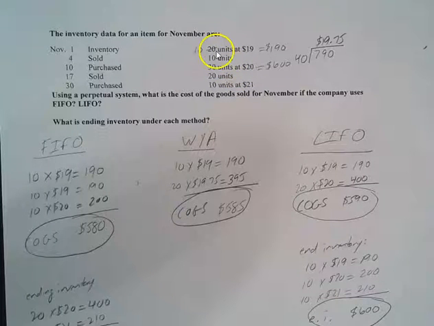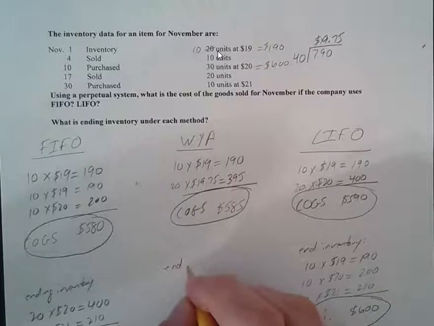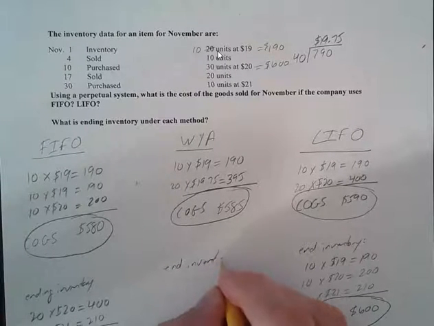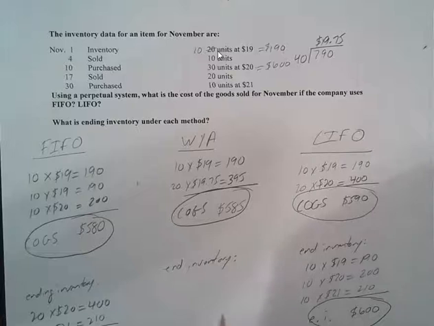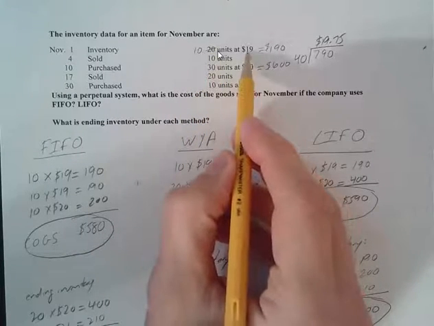We're going to come up with the total of all of the inventory available for sale. So hopefully you can see that's the number 20 here. So I'm going to write down ending inventory. Okay. And then I'm going to say, okay, we had 20 units at $19.